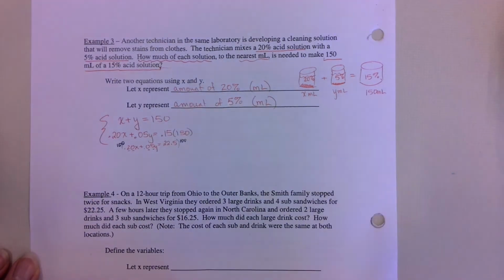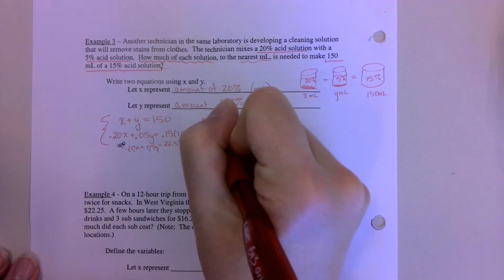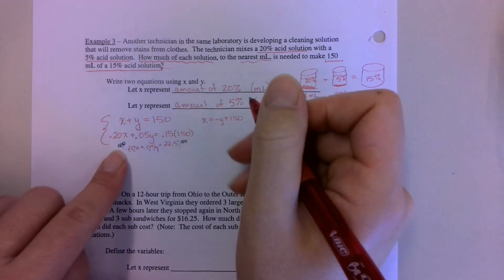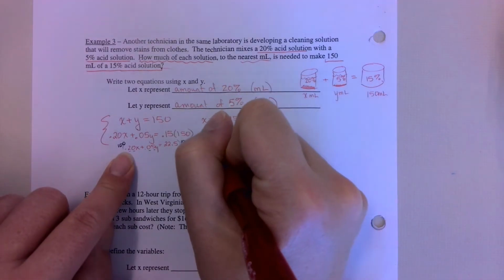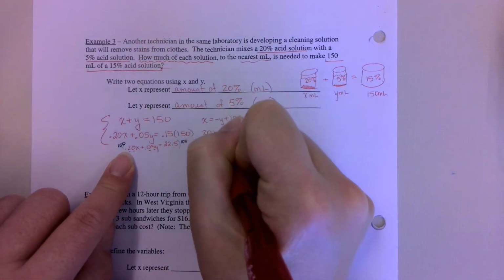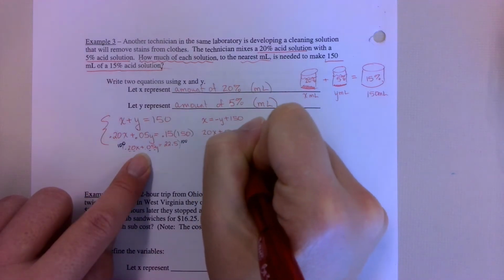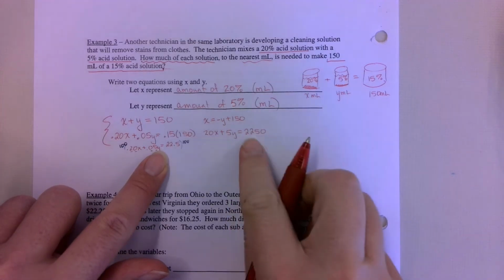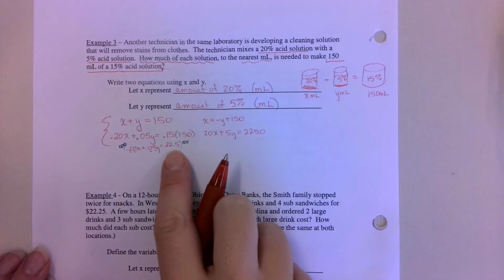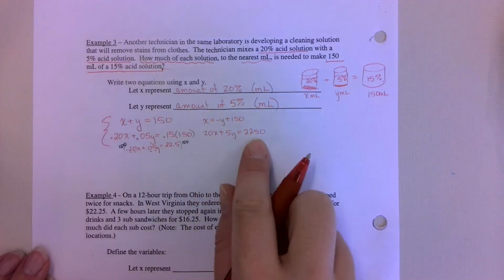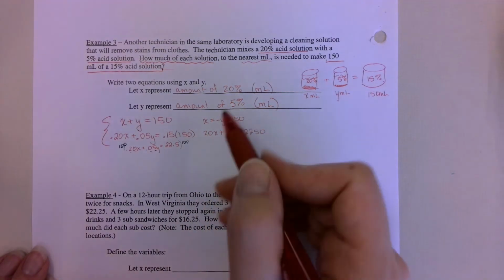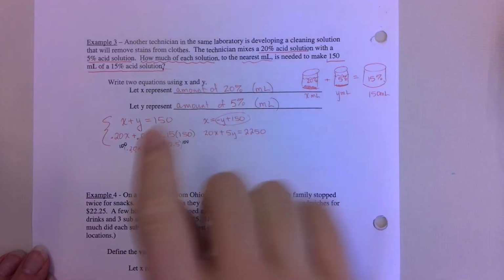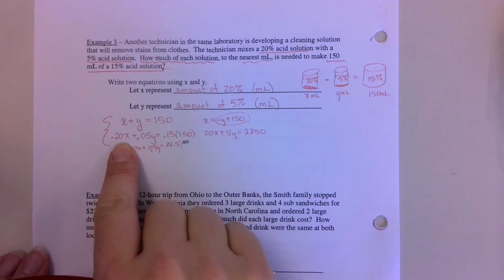So if I do that, my first equation, I'm going to solve for x, and that equals negative y plus 150, just a creature of habit. And then this one, I'm going to multiply by 100, and I will get 20x plus 5y equals 2,250. When I multiply by 100, I shift the decimal 2 places. And so that's how I come up with that. So if you wanted to, you could just take this negative y plus 150 and pop it right into here for x and deal with the decimal.